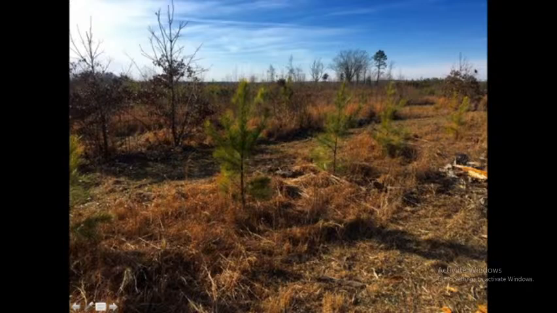These oaks also coppice well. There's like this oak over here. You might want to only remove one or two stems out of a cluster, and you remove strategically through the years. You can have a continuous supply of mushroom logs and firewood with that.